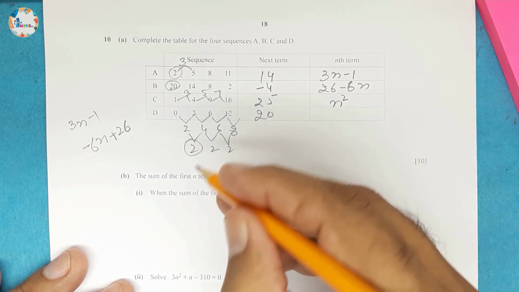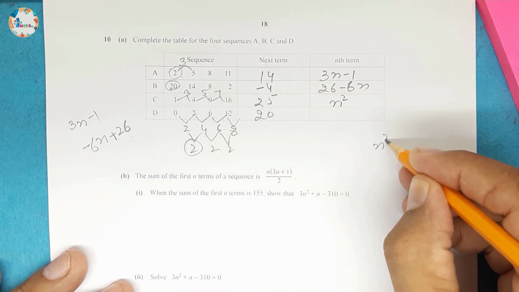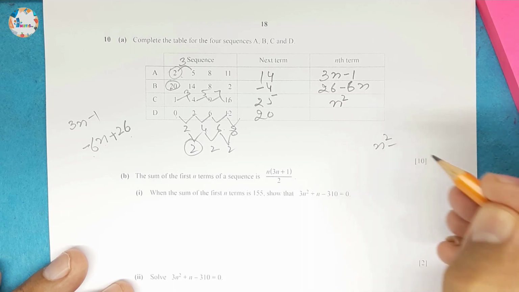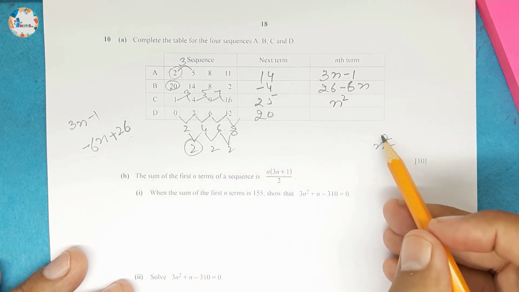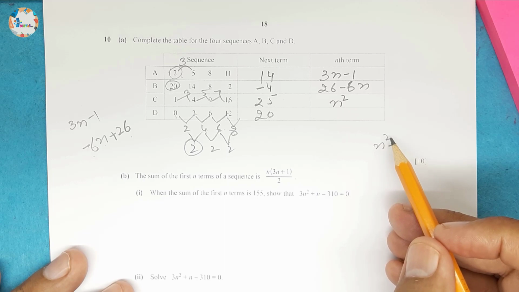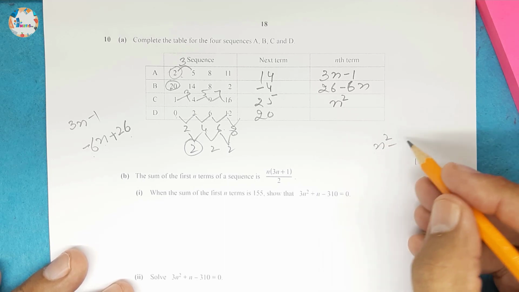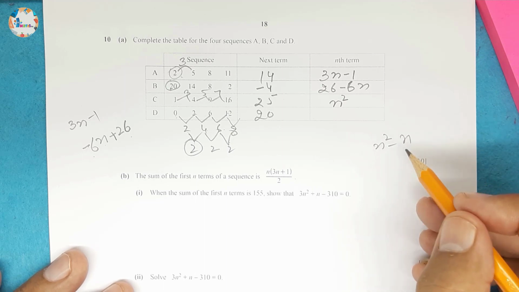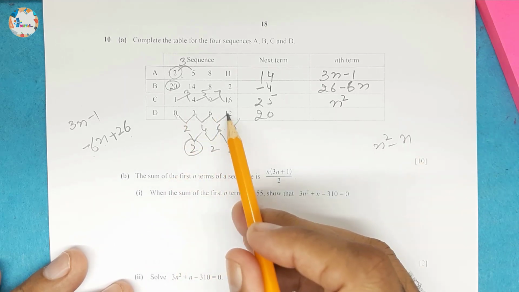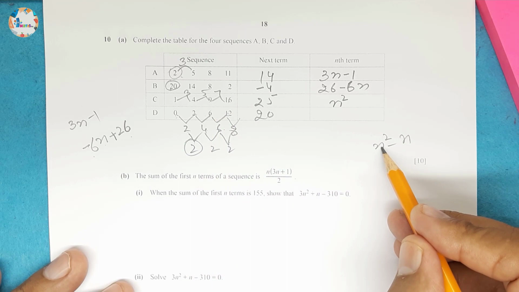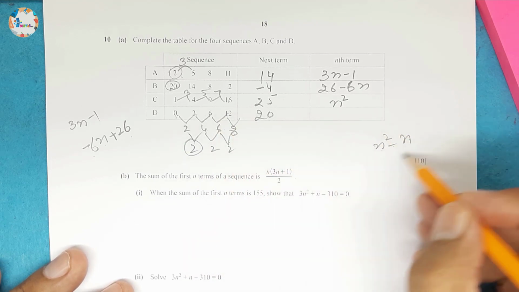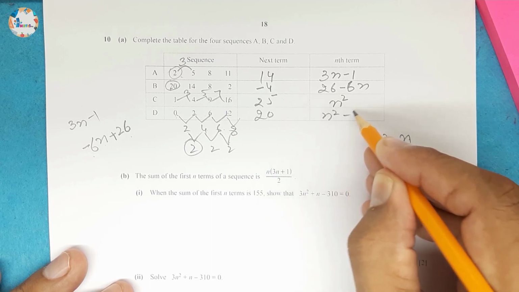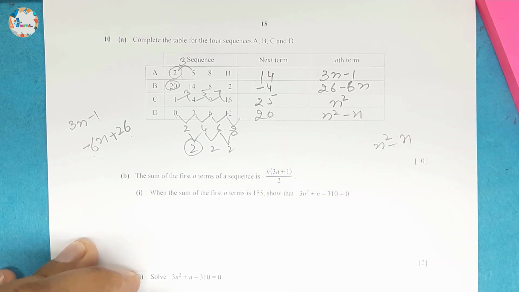So this will be involving n square. So n square minus n. Basically if we write 1 square, this will be 1, so minus n. If we take 4, 4 square will be 16, 16 minus 4 will be 12. So the formula is working. We can write here n square minus n. This will be our answer for this one.